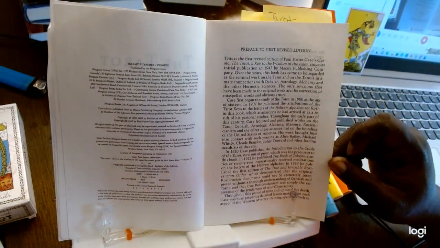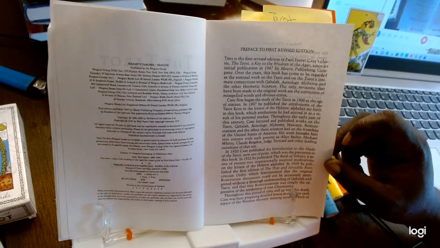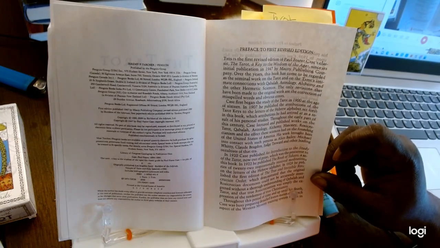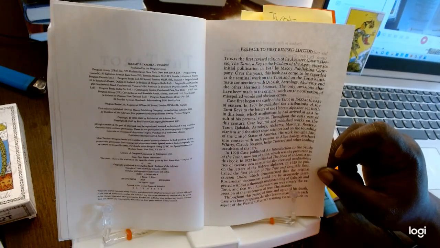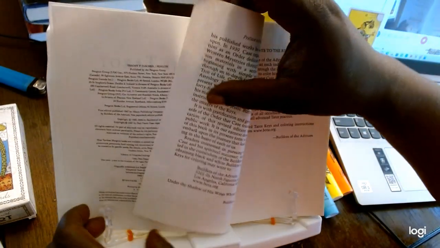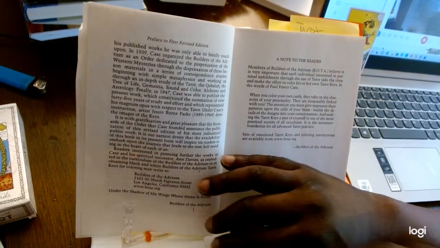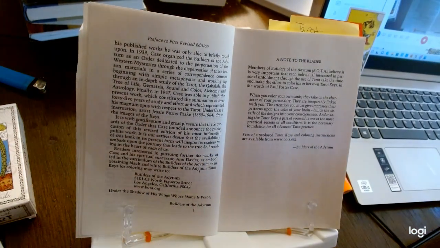Okay. Throughout this period of time and up until his death, Case was busy preparing detailed lesson material on each aspect of the Western mystery training system, which in his published works he was only able to briefly touch upon. In 1939, so you imagine by 1939, he was 16 in 1900, 39, 49, he was 55.